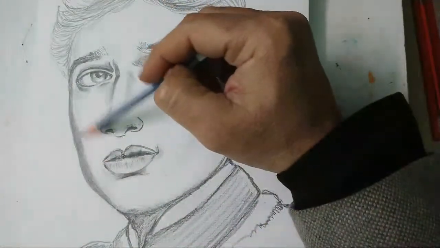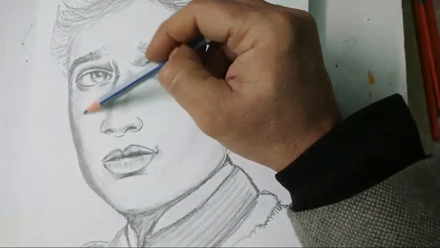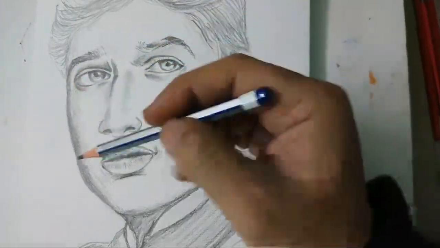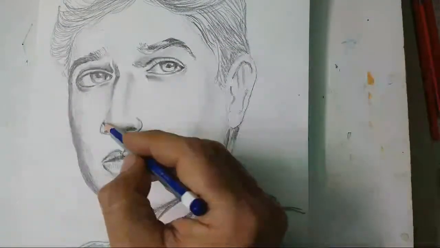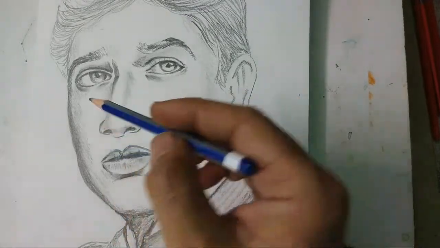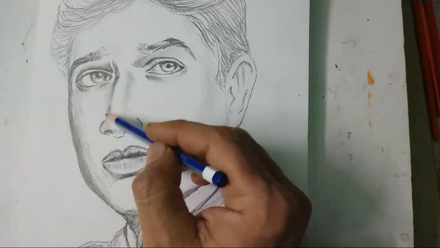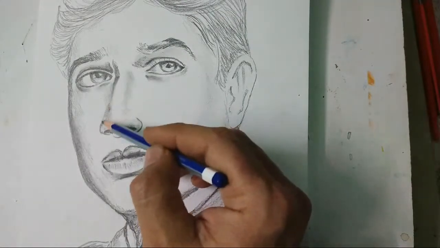Now just put some strokes. And there is a reflection of the nose on the other side.